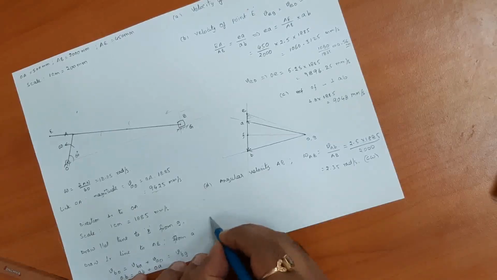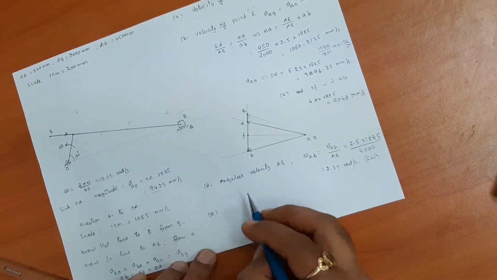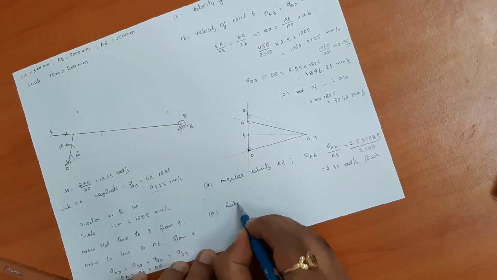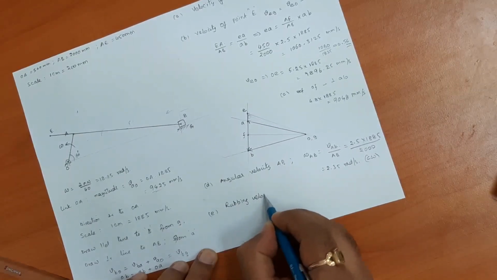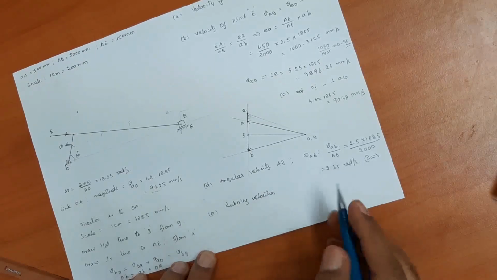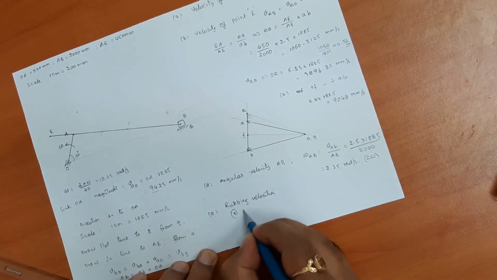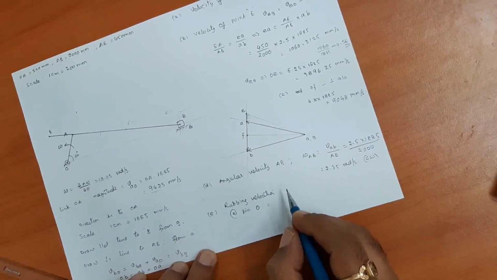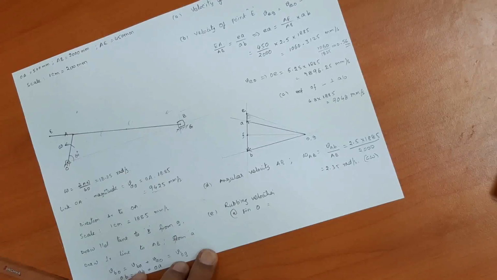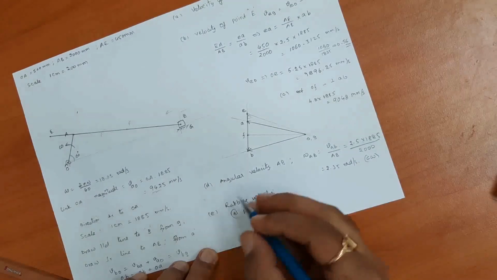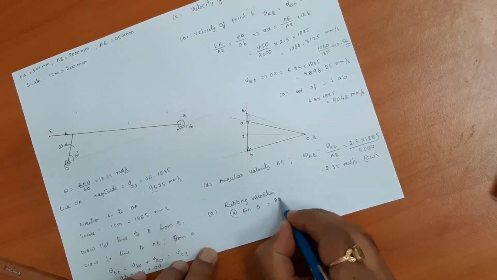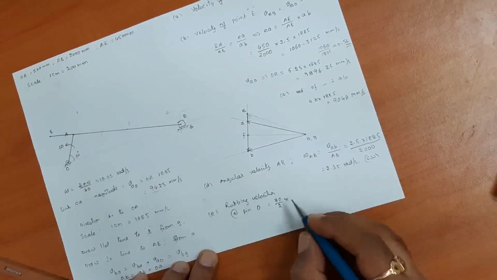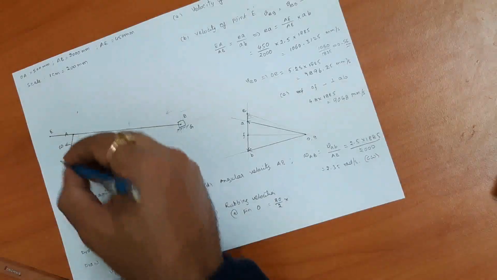Once you finish this, the last one is the rubbing velocities. At pin O, you can calculate the radius of the pin at O. They have given the diameter here, 80, so 80 by 2 the radius, into omega of the crank, because it is only connecting OA.